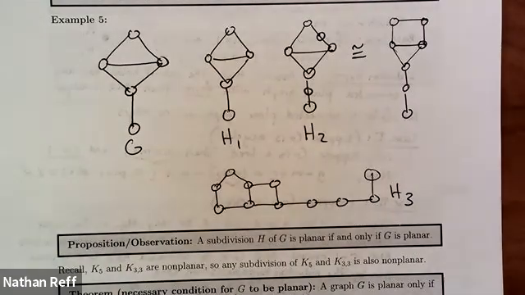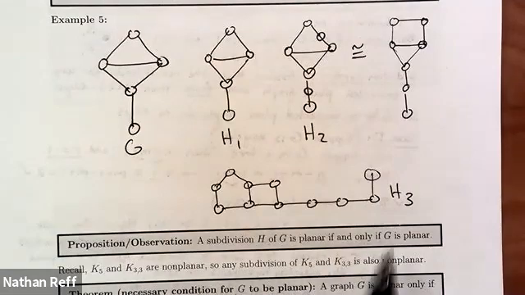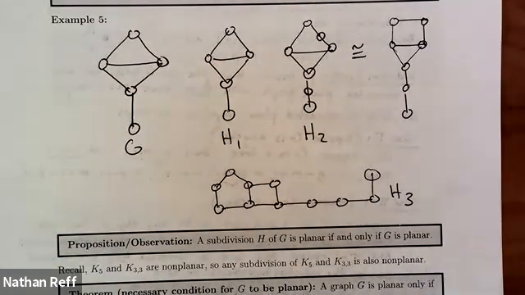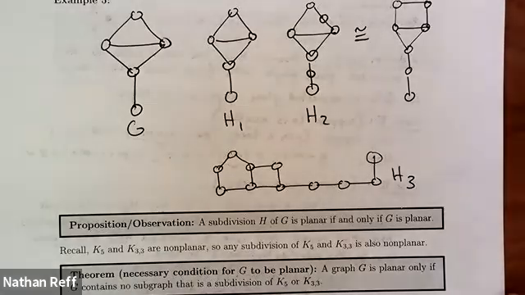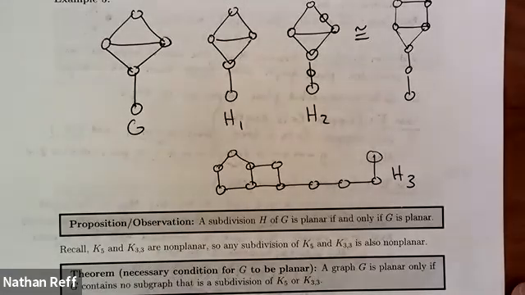So the intuition of this observation, that's why I would call it more of an observation rather than a proposition, because it's not even really that crazy of a result.